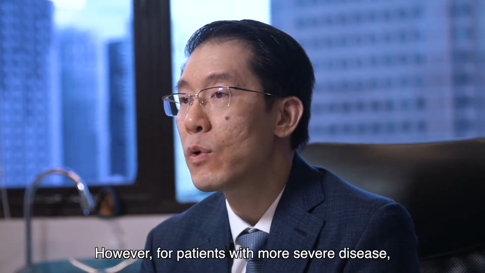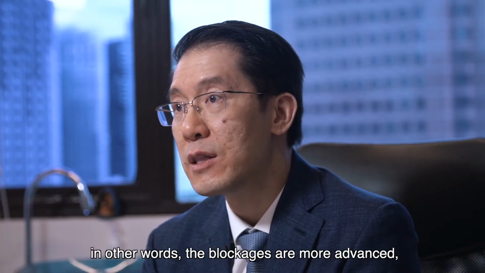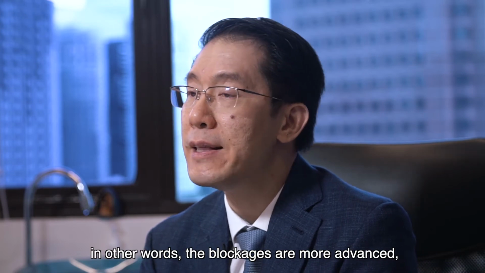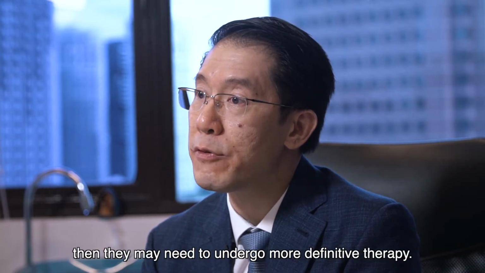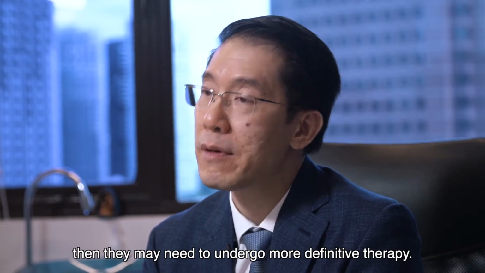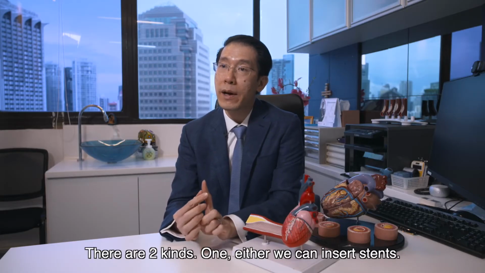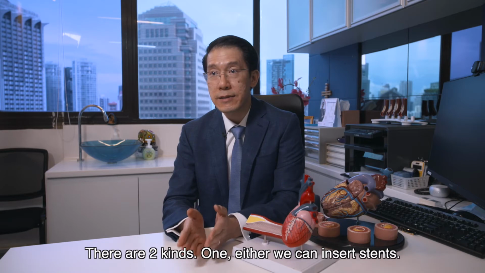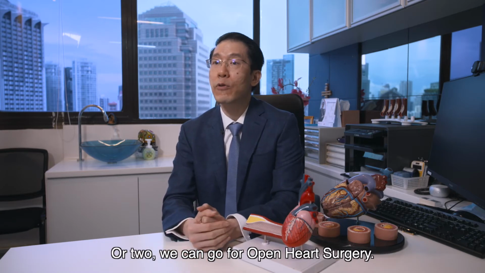However, for patients with more severe disease, in other words, the blockages are more advanced, then they may need to undergo more definitive therapy. There are two kinds. One, either we can insert stents, or two, we can go for open heart surgery.